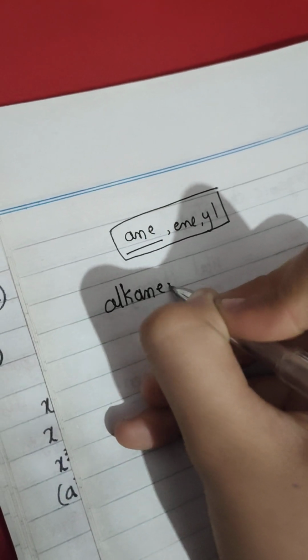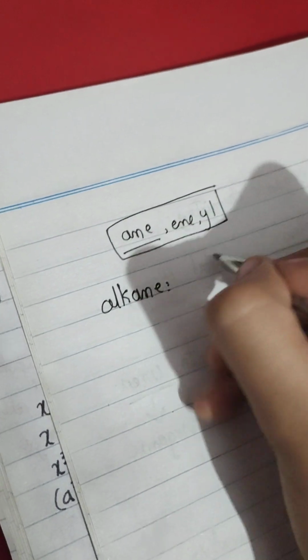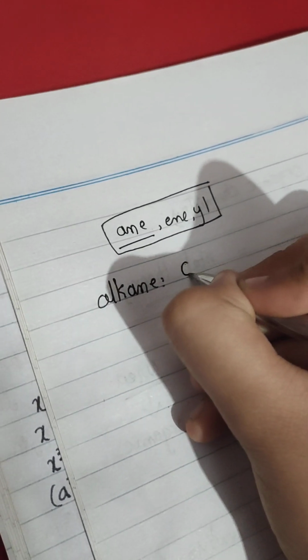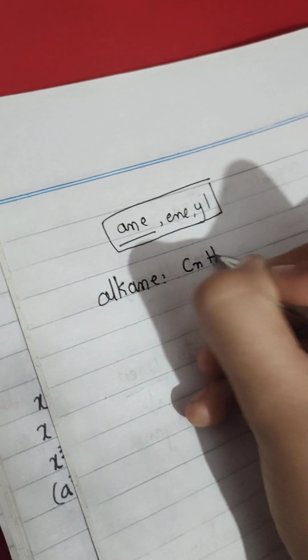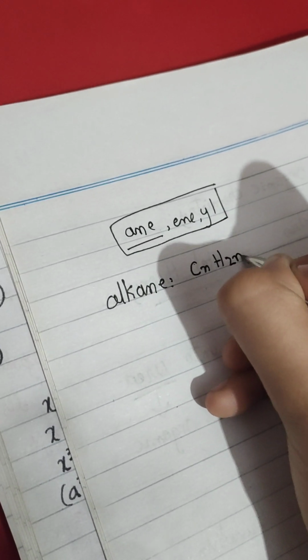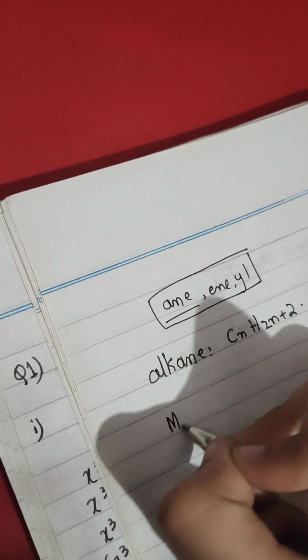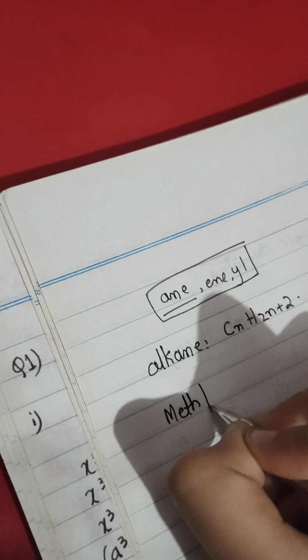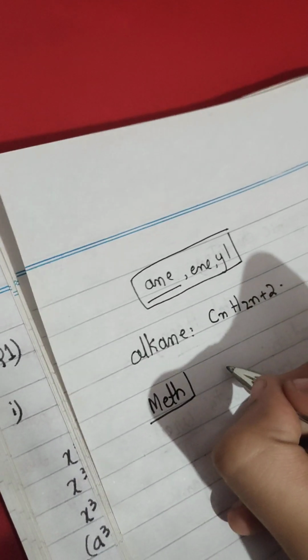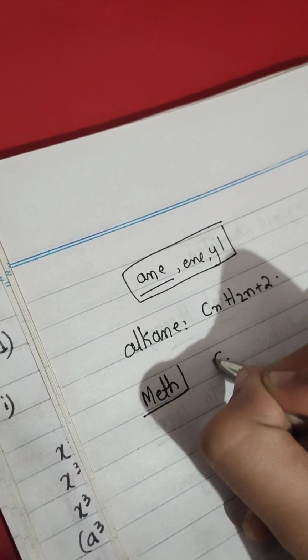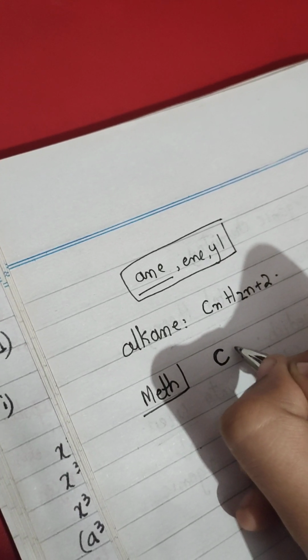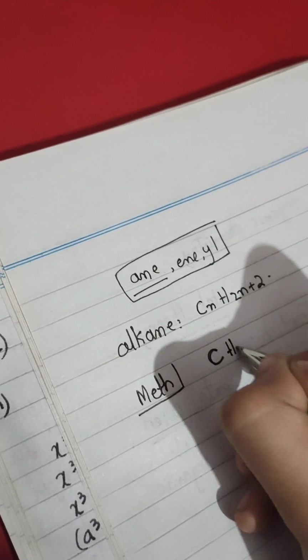We are talking about alkanes. How to name an alkane? The general formula of alkane is CnH2n+2. So methane: I told you that we have to learn that series, so we have taken meth. In meth, the carbon will be 1, we don't need to write it, and hydrogen will be 4.